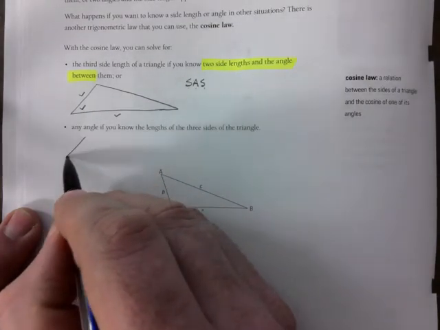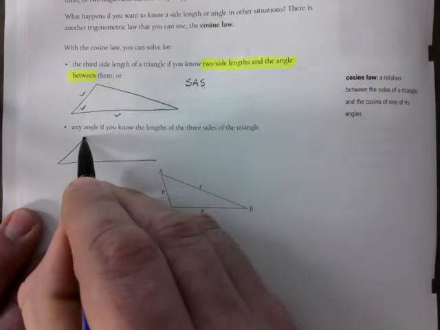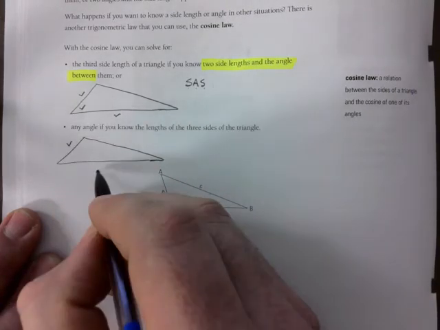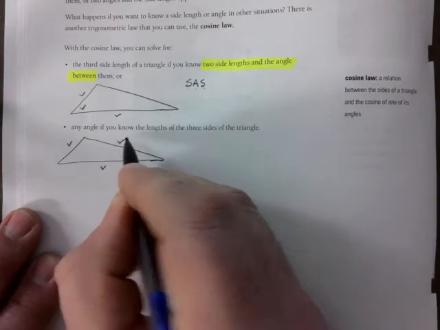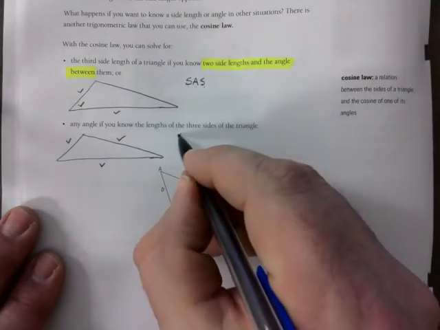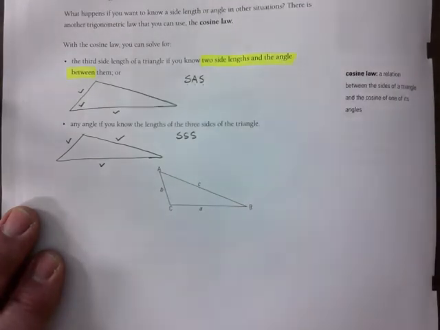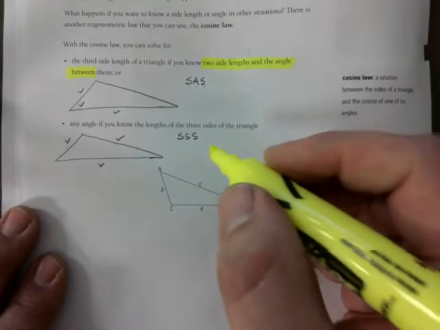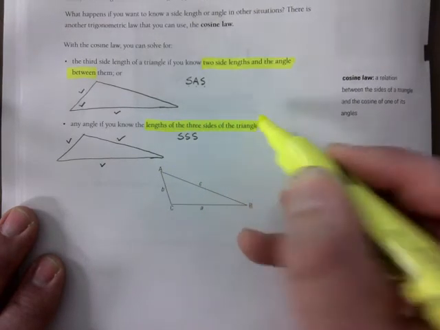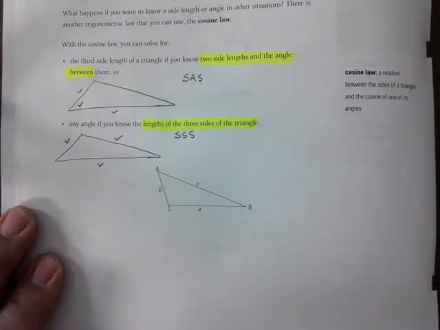So if you have a triangle like this, is the most obvious one of all. You can only use cosine law for that when you know all three sides. This is called a side-side-side triangle. You will see this in textbooks if you ever research this yourselves. So the lengths of all three sides, right? If you have that, then you know it's cosine law.